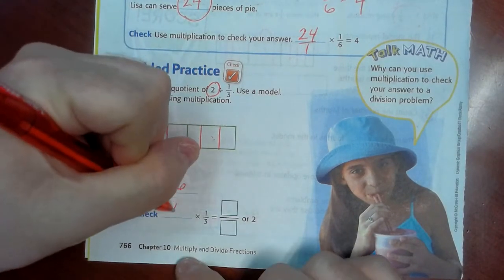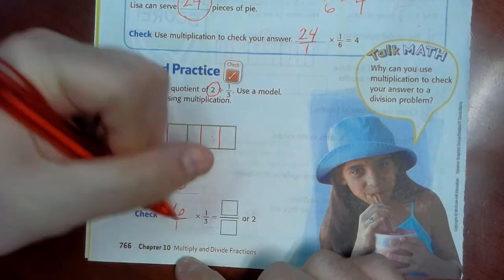To check it, 6 times the original fraction of 1/3, because we're just doing the opposite, remember? And that would give us 6 over 3, or 2 is your final answer. And that's what we started out with, 2. So we know that we are right.